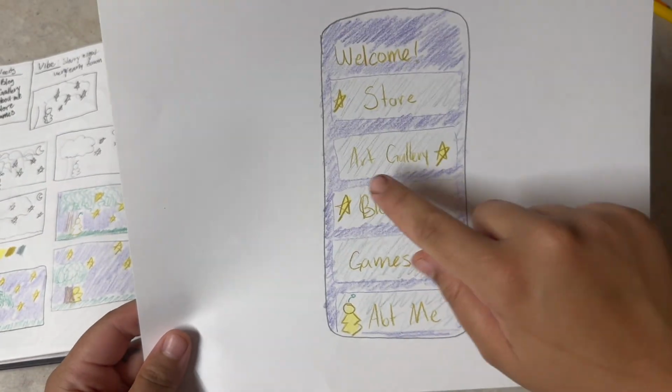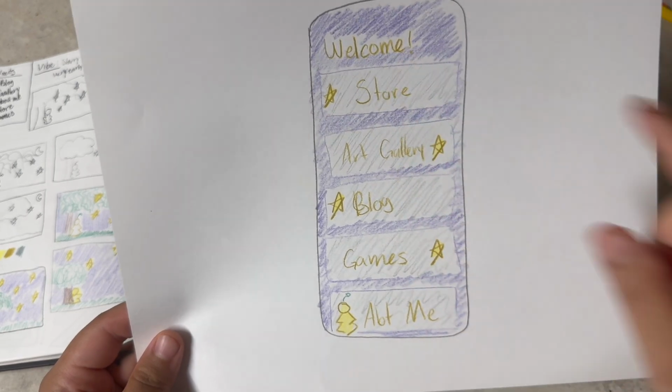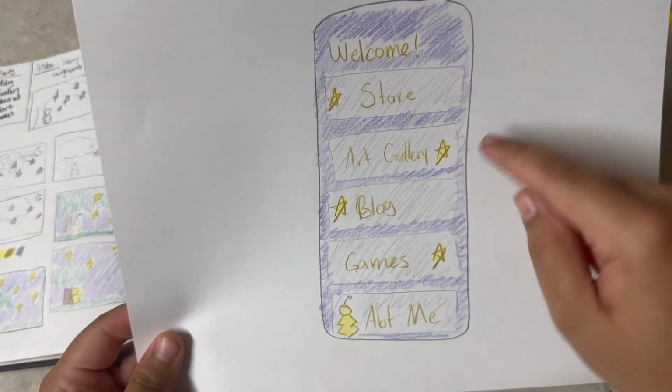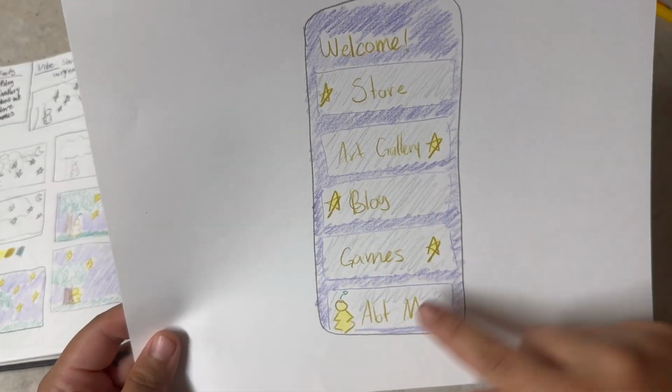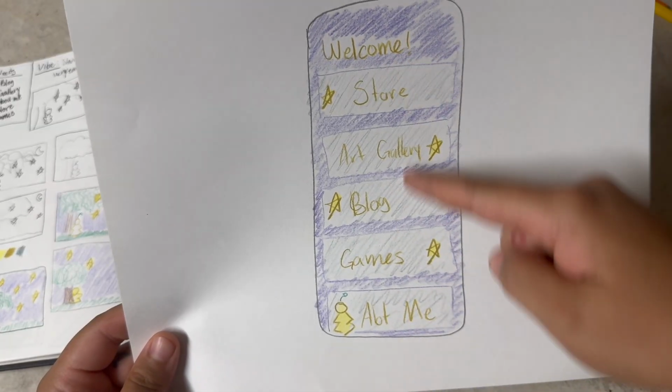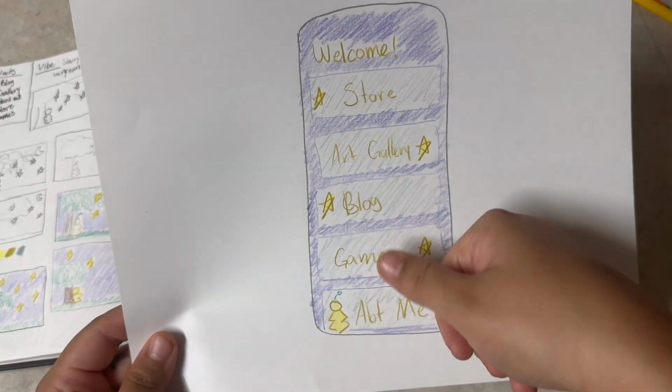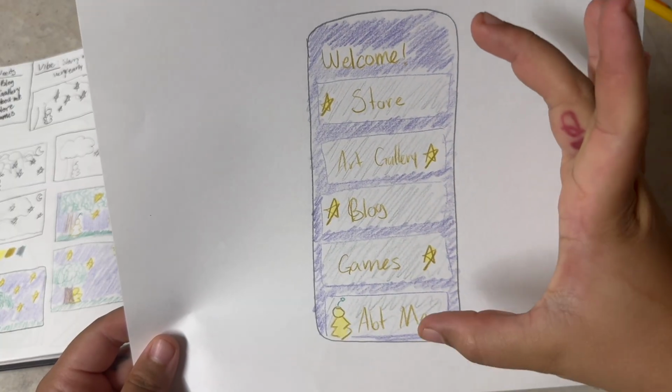So it'll be like a silvery gray background for each button. It'll probably have a darker border around them, and then I'll have the stars on alternating sides and the title for each thing just right there, because I feel like this would be nice if you're on your phone. This is a nice clean platform.